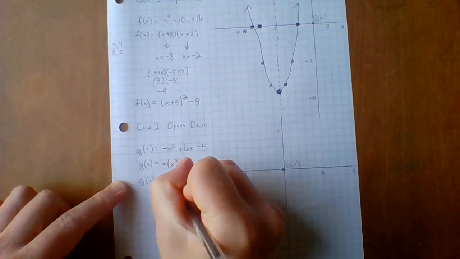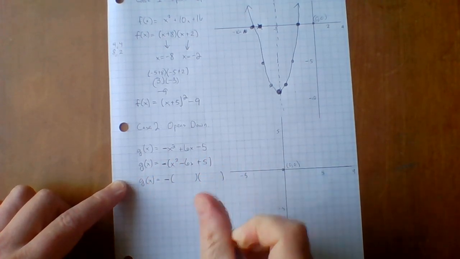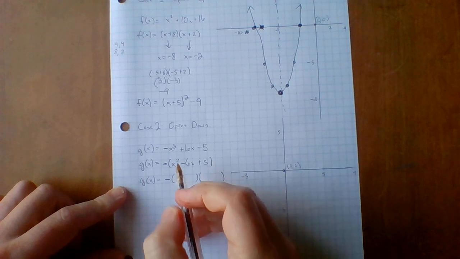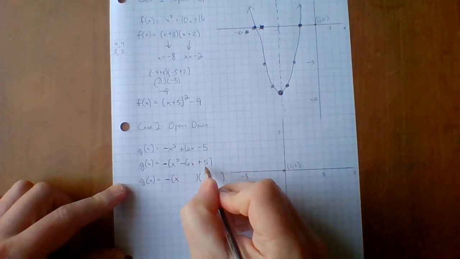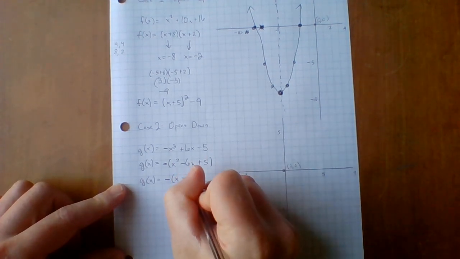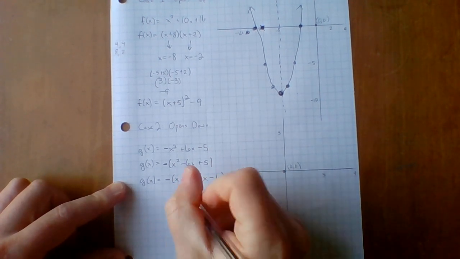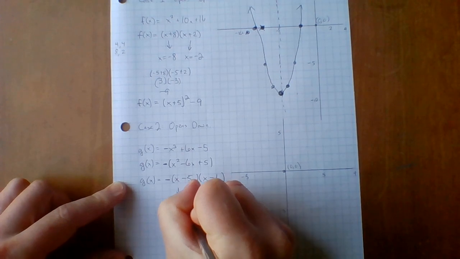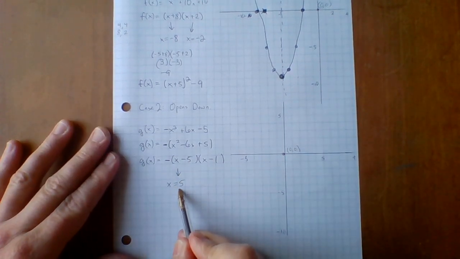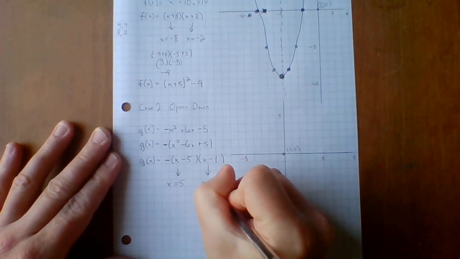I just have to remember there's a negative symbol out here. And I'm looking for numbers that multiply to positive 5 but add to negative 6. And that's negative 5 times negative 1. So it's x minus 5 times x minus 1, and there's a negative. But the zeros are the same. So it opens down, but one of the zeros is at x equals 5. The other zero is at x equals 1.